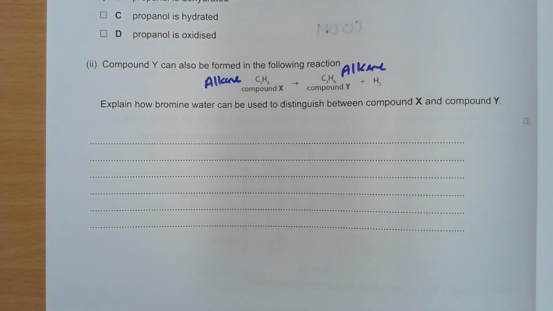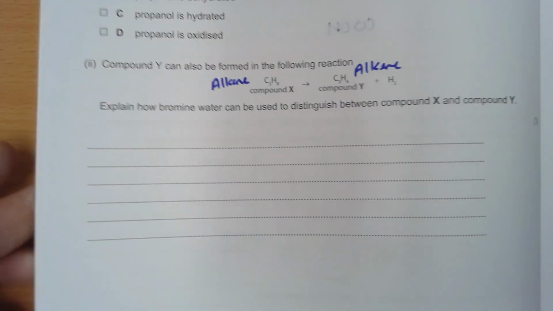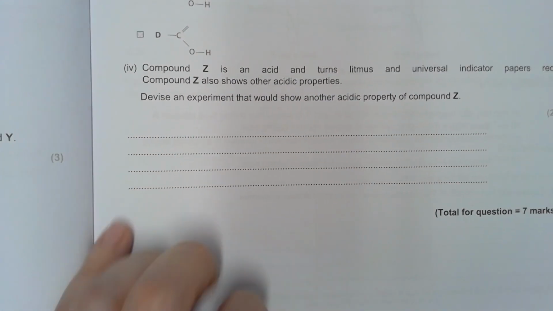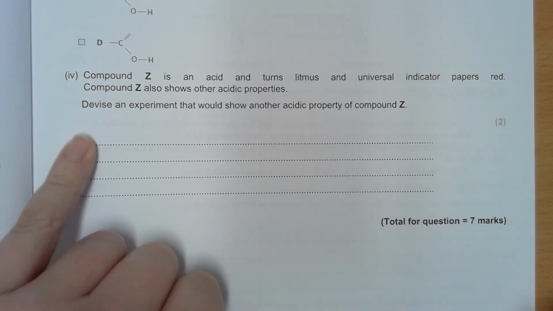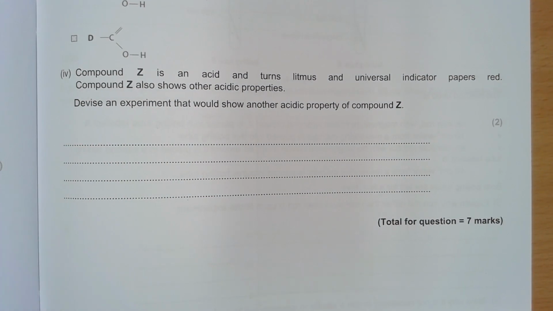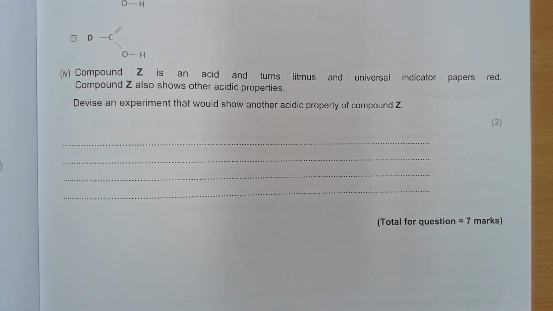So we saw that a week or 2 ago when we looked at addition reactions of alkenes. This should be alright. And then this last one here, compound Z is an acid and turns litmus and universal indicator red. Any other experiment that shows it's an acid. So you can't use universal and you can't use litmus. You could use a pH meter, okay, to show that it's got a pH less than 7. You could react it with a carbonate base. You would see bubbles. It's an acid, so it'll react with a carbonate base.